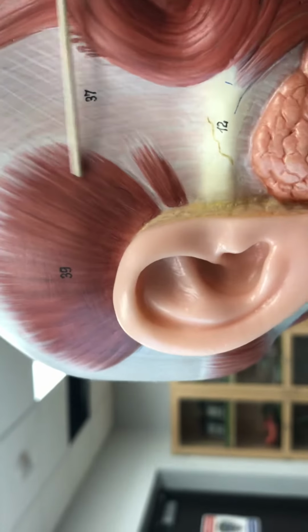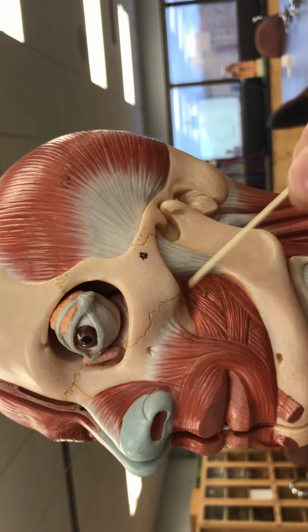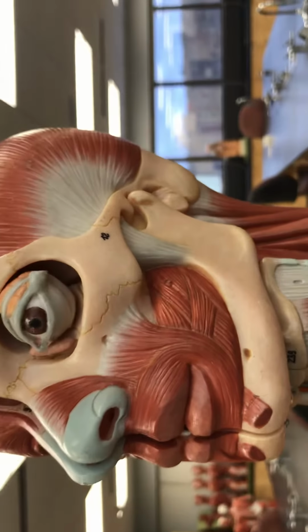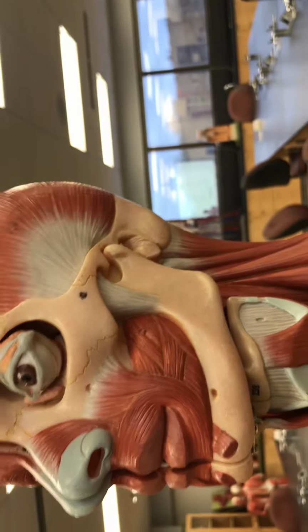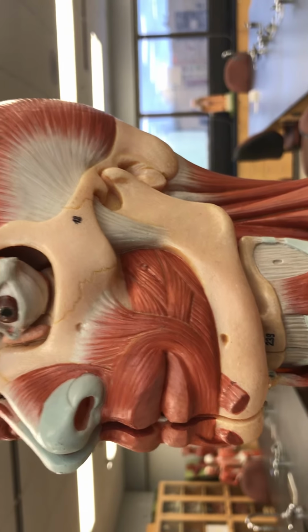Now the temporalis, I'm going to show you in a second. You see it much better in another model where we remove all the superficial muscles. So here's the full breadth of the temporalis muscle. It's huge, right? This is a buccinator. The buccinator is deep and it forms the wall of your cheeks. So if you touch your tongue to your cheeks, you'll feel that tissue on the side. That's your buccinator muscle right there.